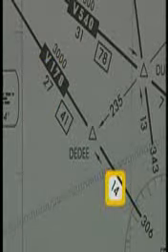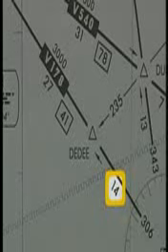A mileage breakdown is identified by a small X and is normally associated with a course change where a reporting point has not been established.